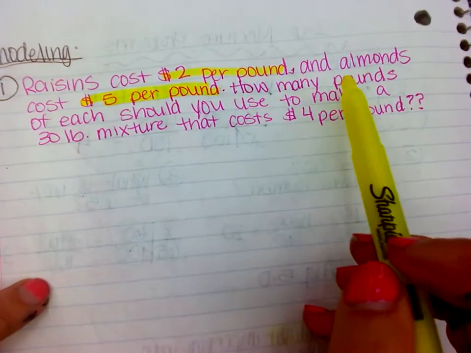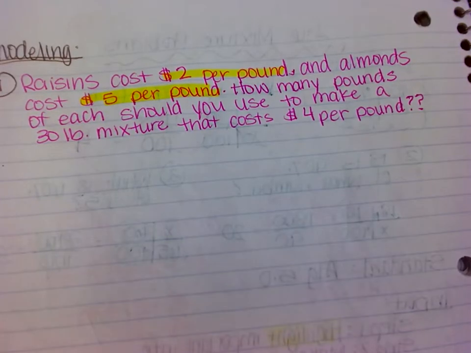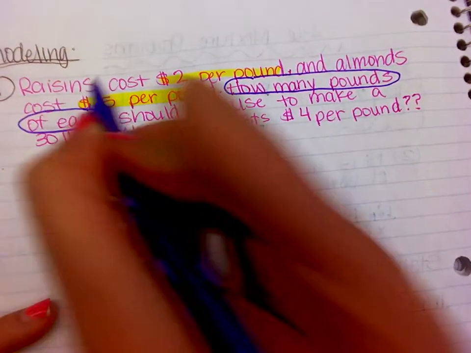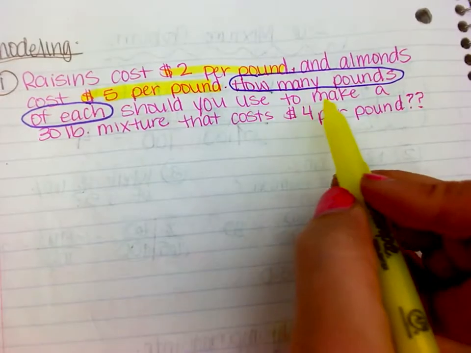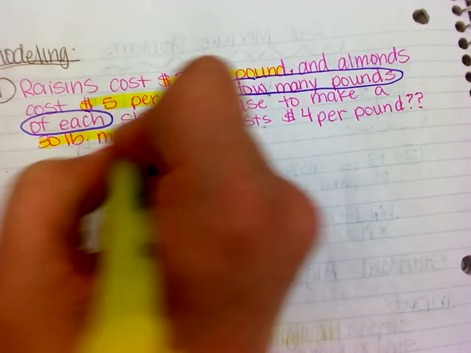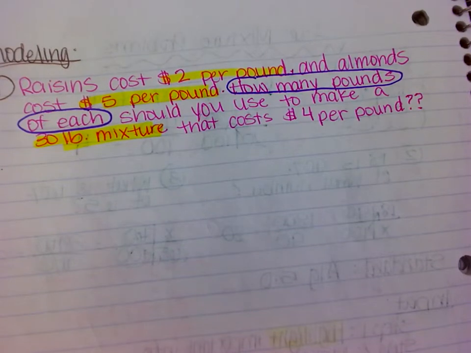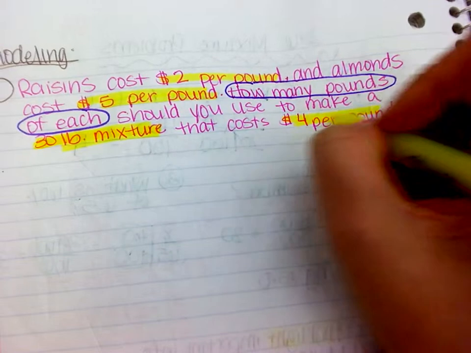Now, how many pounds of each? Ooh, that's our question. That's really important. We really need to know how many pounds of each. Right? That's what we want to know. How many pounds of each should you use to make a, oh, here's another important piece of information, 30-pound mixture. That's what we're looking for, 30-pound mixture. We want to make sure that it doesn't cost more than $4 per pound.